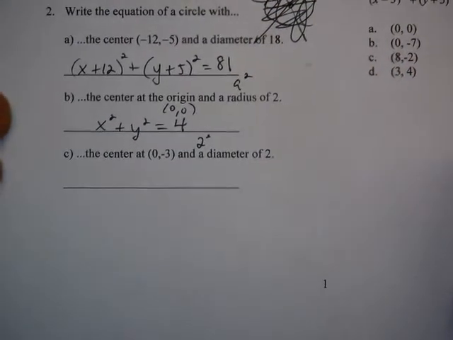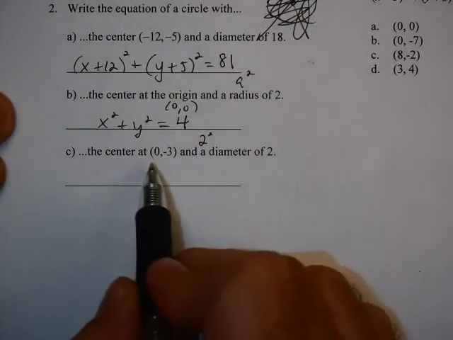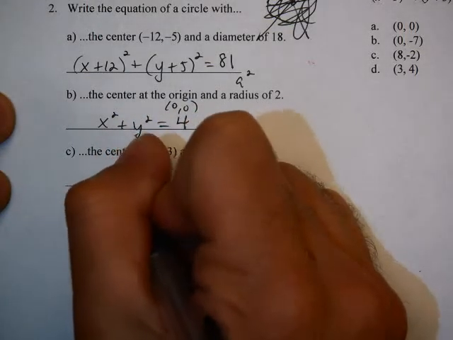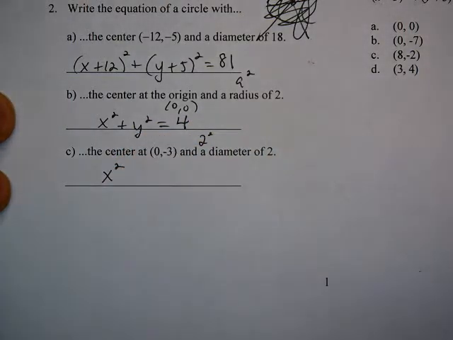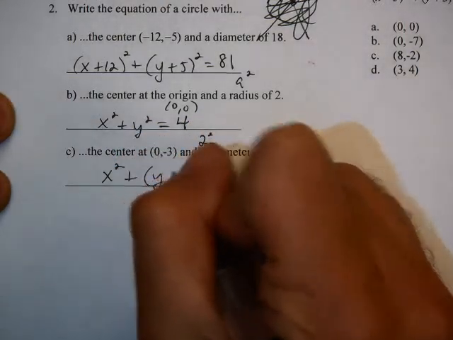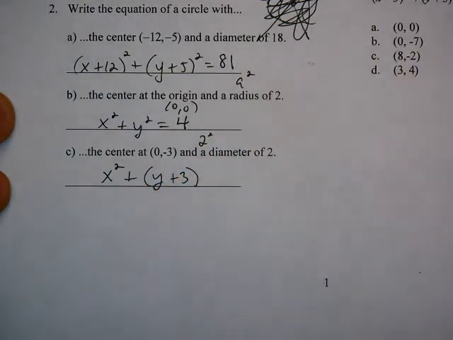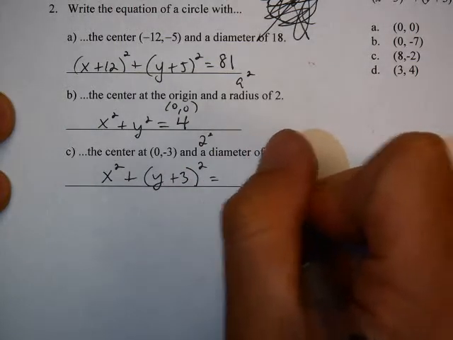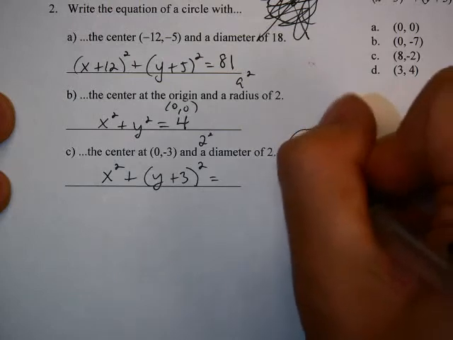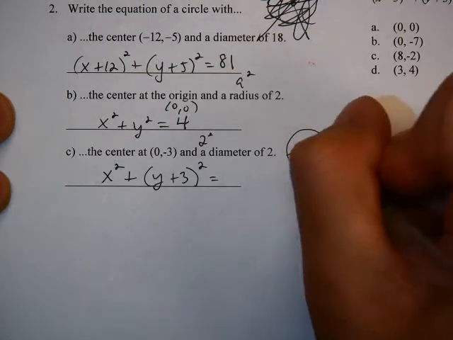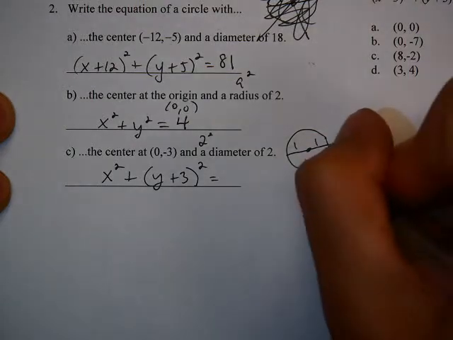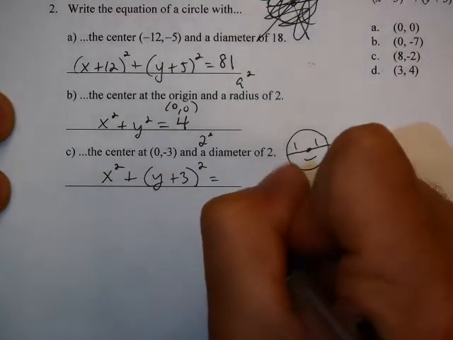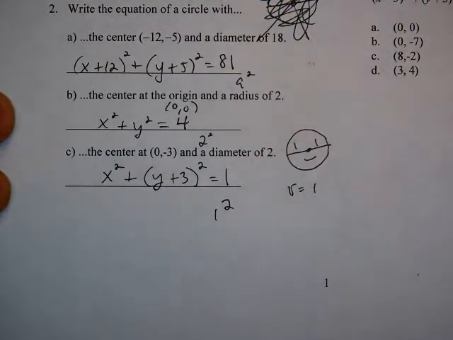Then part C, now we're mixing it up with a 0 there. The center is at (0, −3), diameter of 2. So the x-coordinate would have no parentheses. It would be just x squared plus. Now the y is going to have the opposite of that: minus 3 becomes plus 3 squared equals. And then the diameter, like part A, diameter of 2 gets split up. So the circle, if we drew it all the way across, is 2 units, which means it gets split up to 1 and 1. It's kind of a little happy face there. And then the 1 is your radius, which means it's 1 squared, which gives you just 1 in that equation.